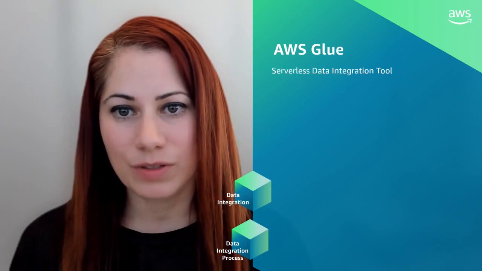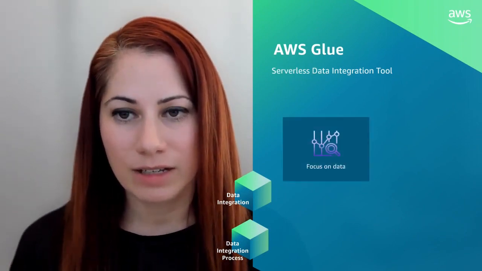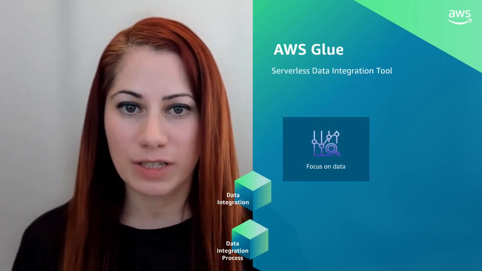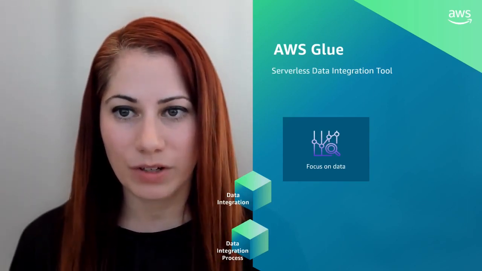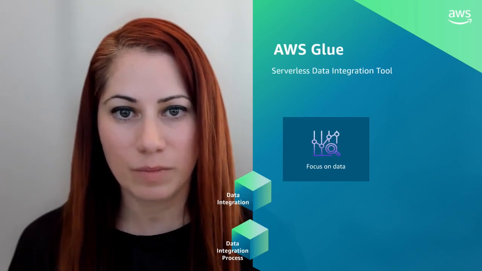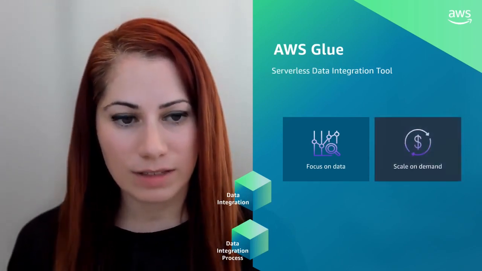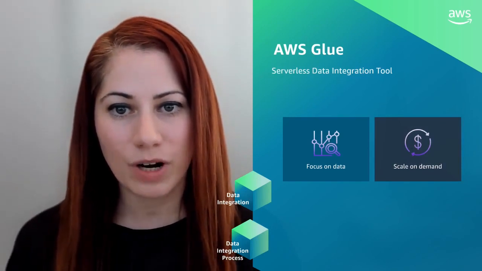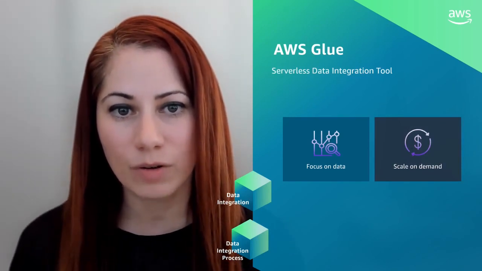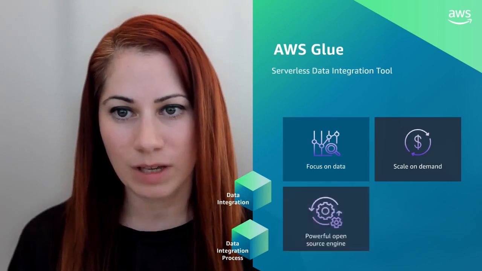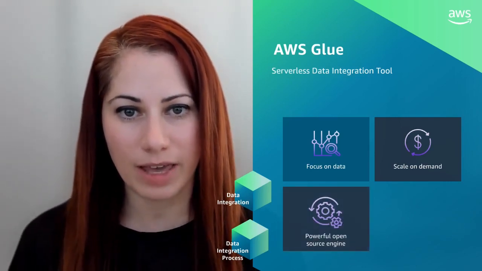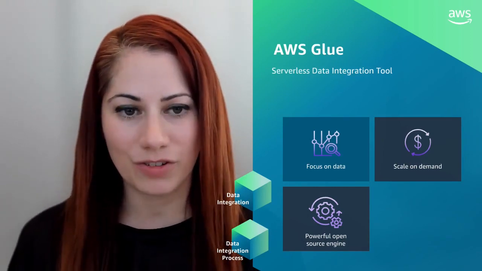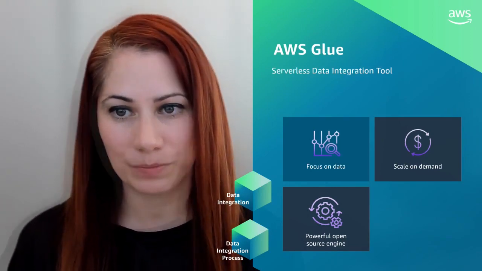We've built Glue so you can focus on the data. We have hundreds of transforms and connectors you can use out of the box to build your data integration pipelines and complete all the common data integration tasks. Glue is serverless, so we scale on demand. We can process petabytes of data and you only pay for what you use. We support powerful open source engines, Spark, Ray, and Python, and developers don't need to manage their clusters. We do that for you.